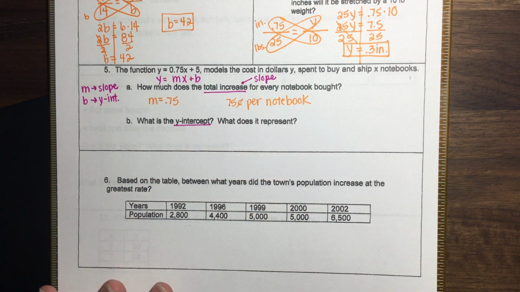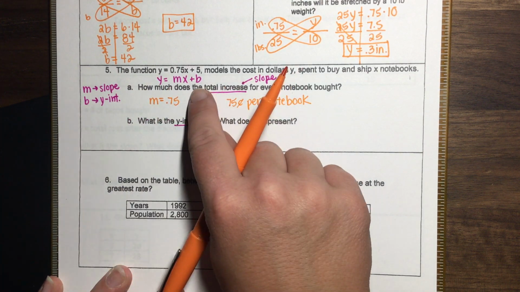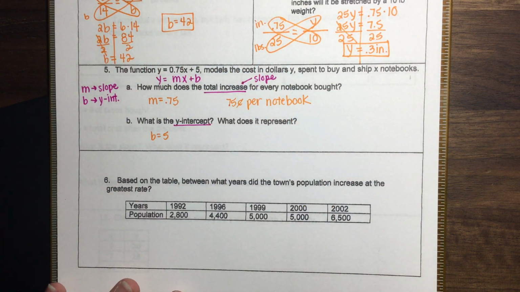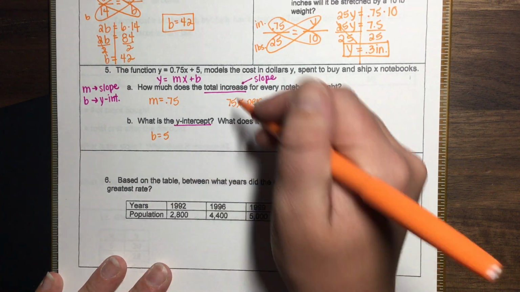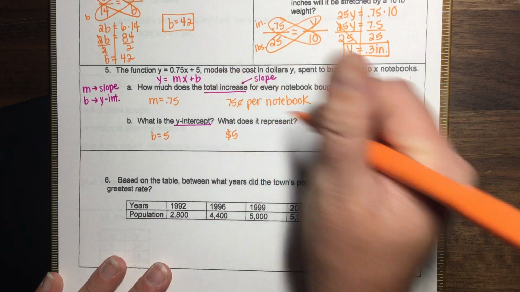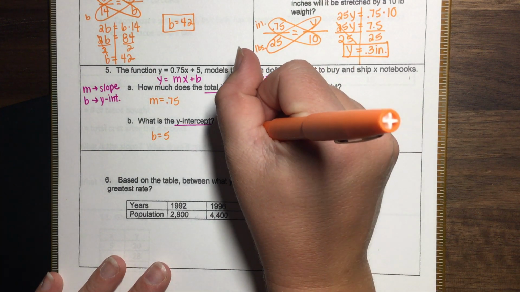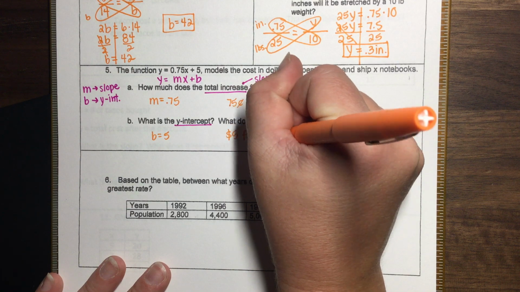Then it says, what is the y-intercept? I know that's going to be our b. So b here is equal to 5. All right, so our b is equal to 5. So what does that represent? That's going to be $5 for the shipping.